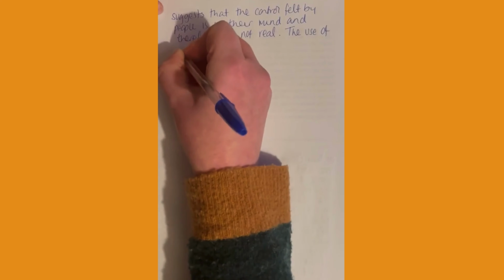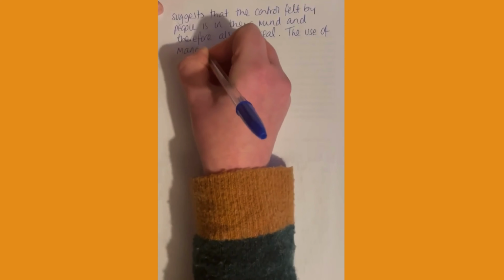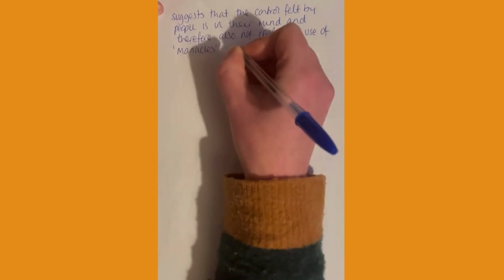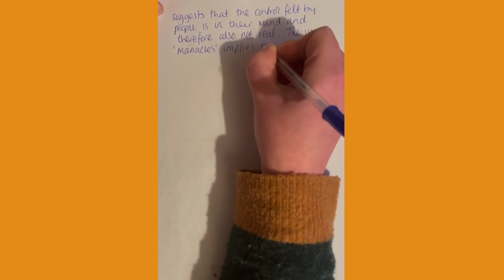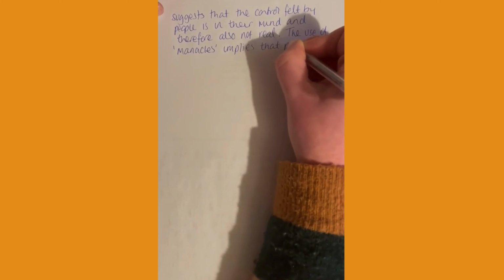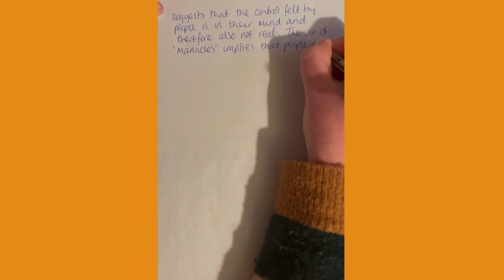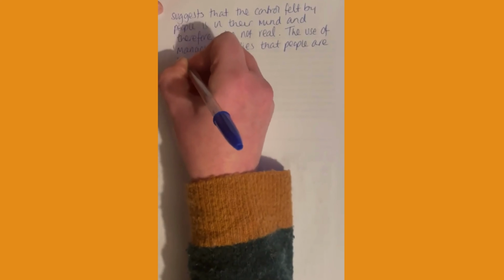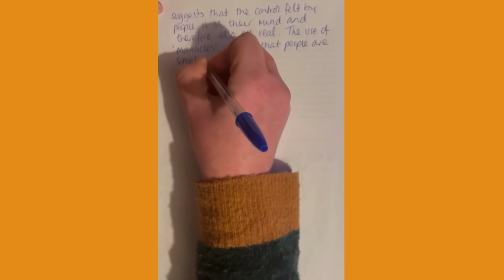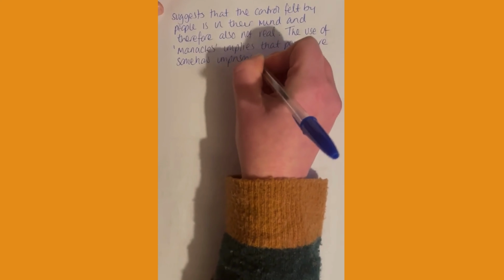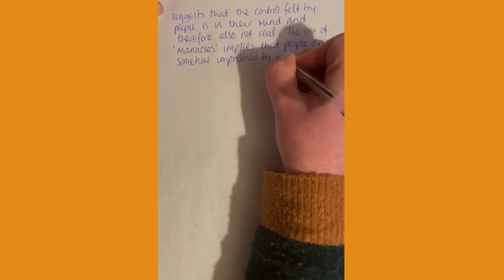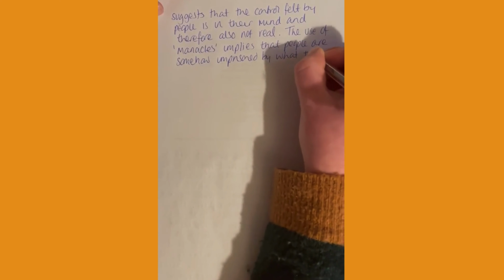The use of manacles implies that people are somehow imprisoned by what they believe.